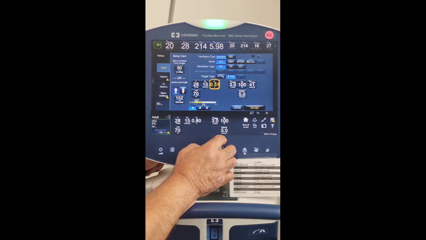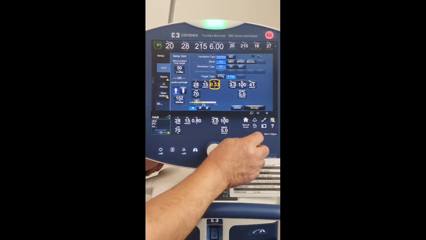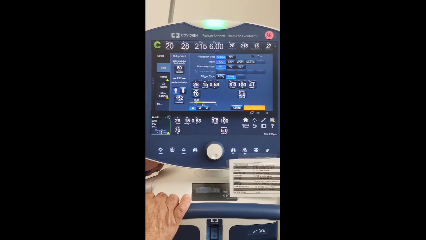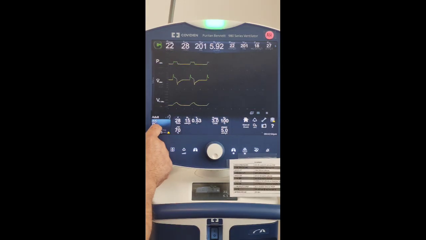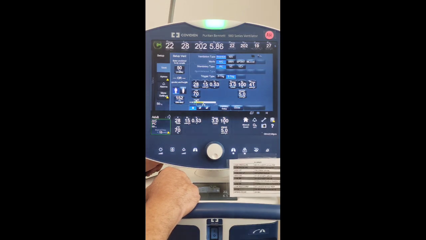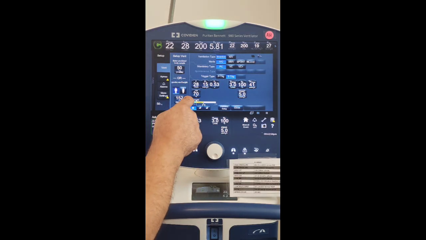Okay, we have 0.5. Let me go back up. There we go, 3.04, 0.53 seconds. Okay, we were able to accept that. So the I time now, and it'll show you in here, is 0.53 seconds.